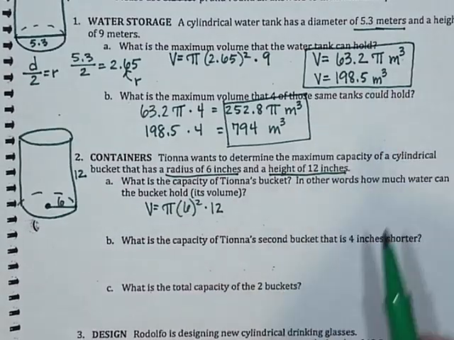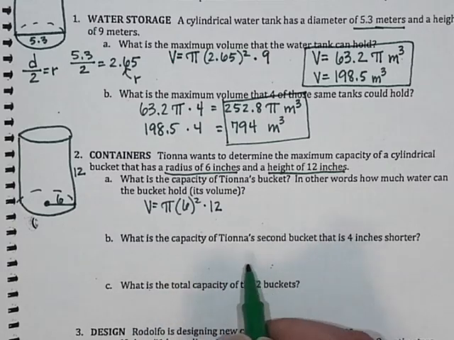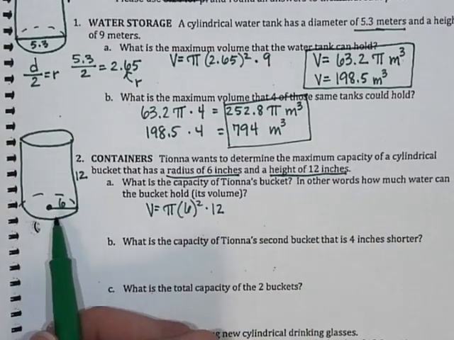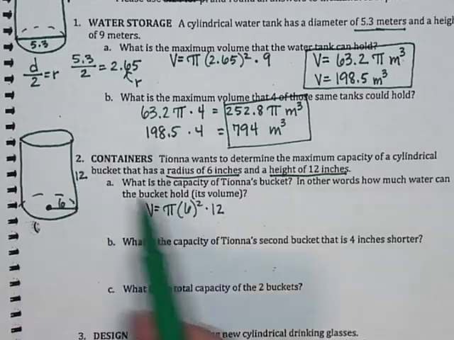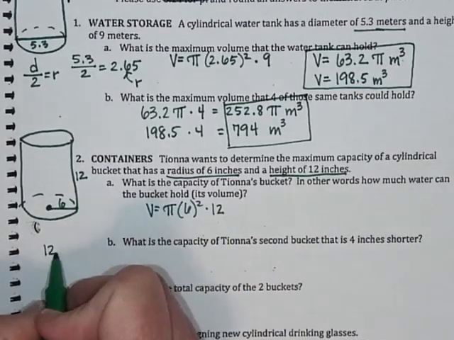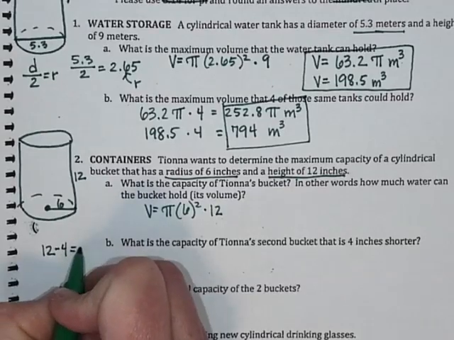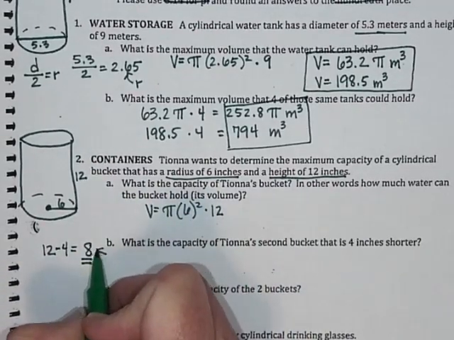Let's talk through part B. What is the capacity of Tiona's second bucket that is 4 inches shorter? So it sounds like Tiona has another bucket that's the same in terms of radius, but the height is 4 inches shorter. So if the original height was 12 and our new bucket is 4 inches shorter, it looks like our new bucket is only 8 inches tall.